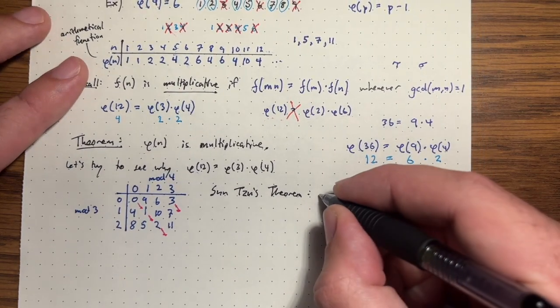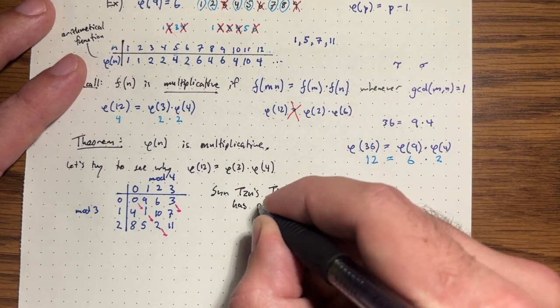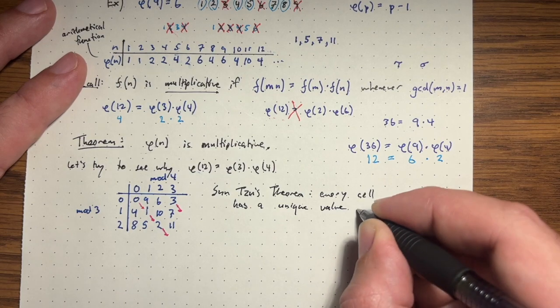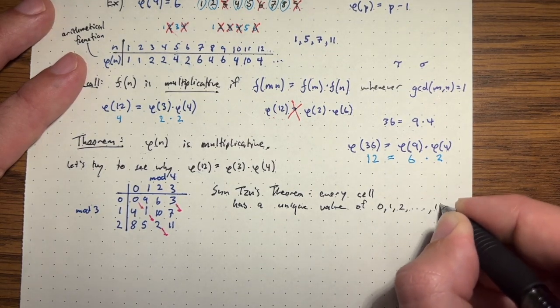So it basically says that every cell has a unique value of 0 up to 11.